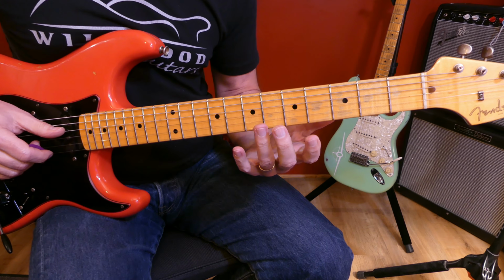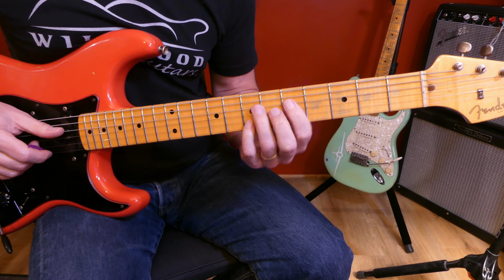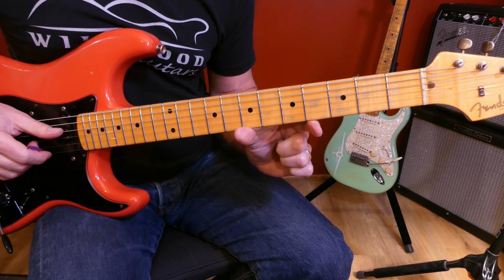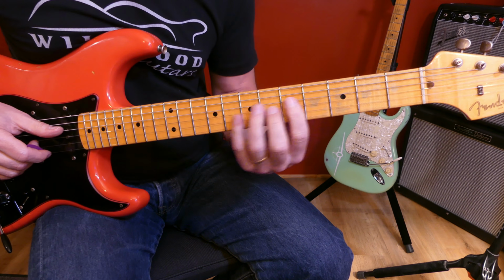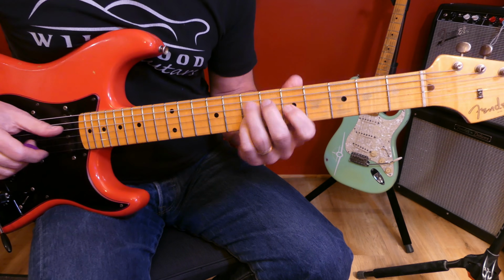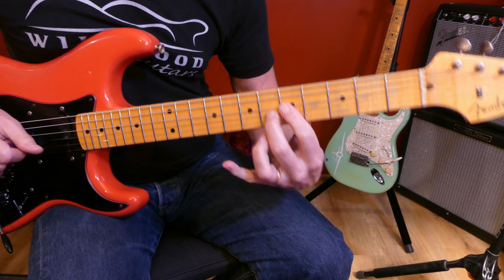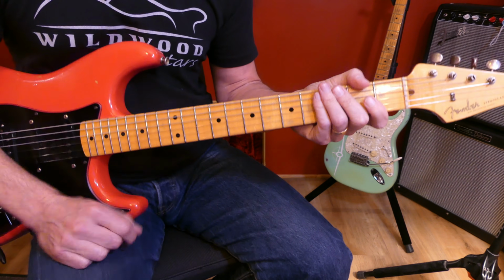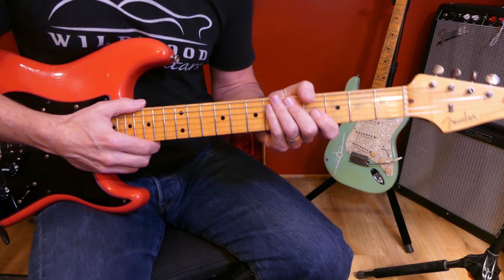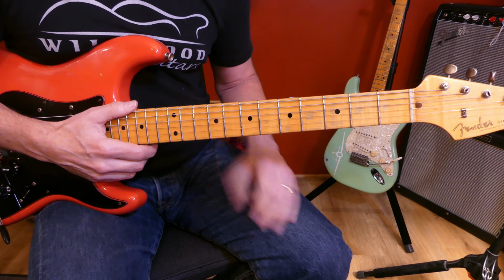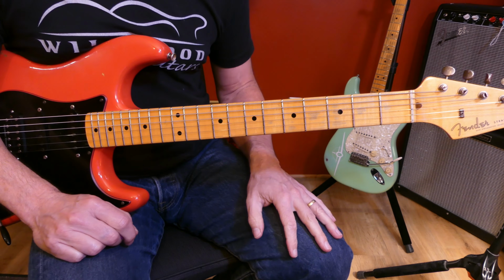So I'm just using altered triads, and I've got the entire chord progression inside this 3-fret space on a single set of strings. Remarkable. So flexible, so much potential. Okay, I'm going to show you 2 more things, then I'm going to give you a challenge.